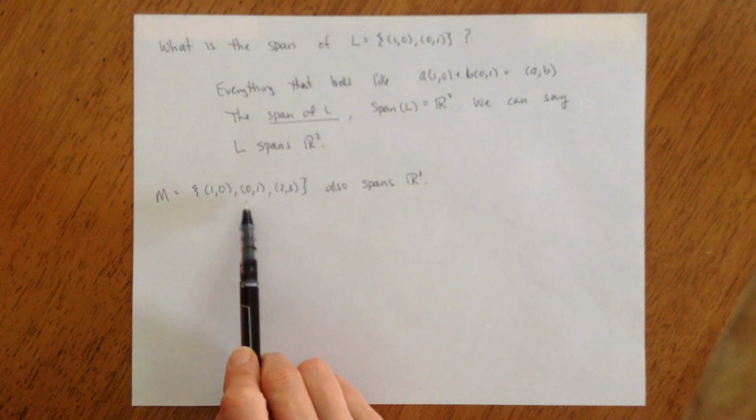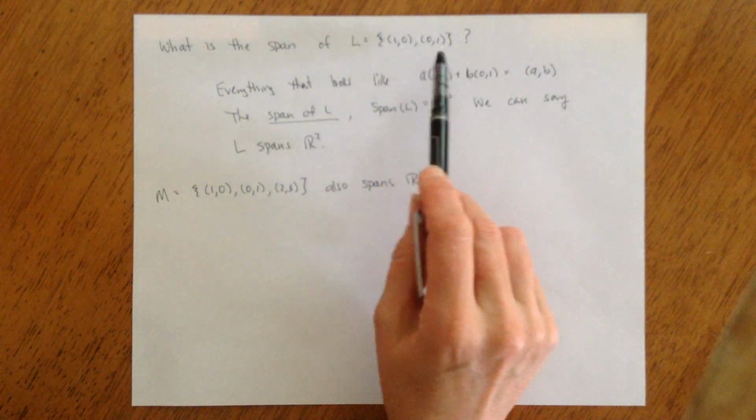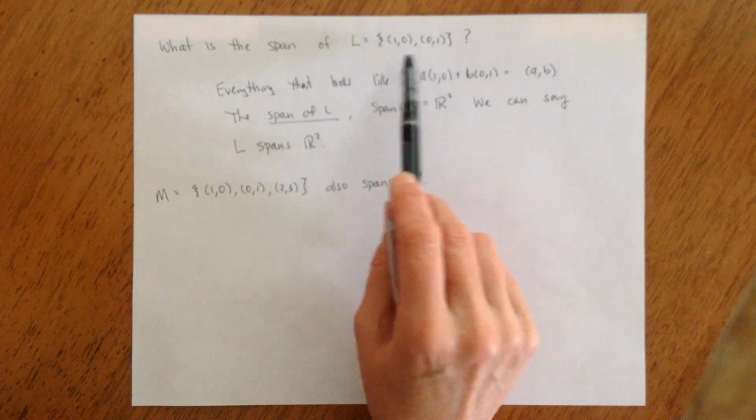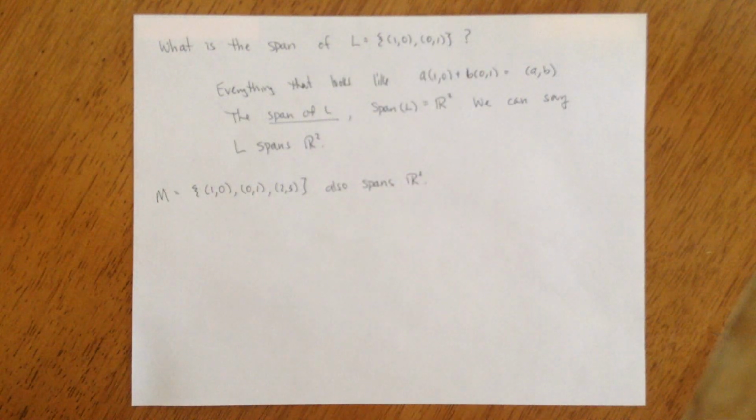Now, this set spans R2, it's not linearly independent. This set spans all of R2 and is linearly independent, so this is like the smallest set that you can have that will span all of that vector space.